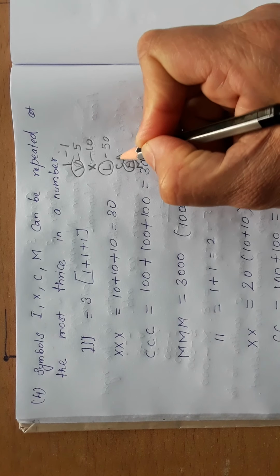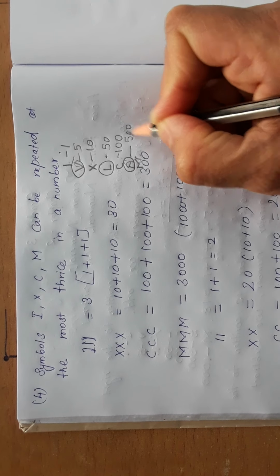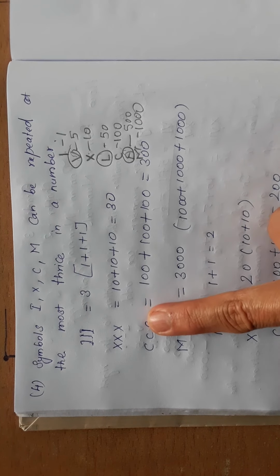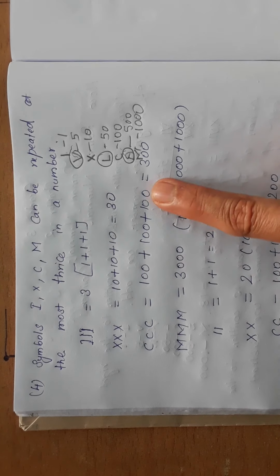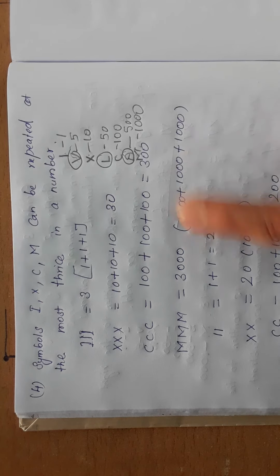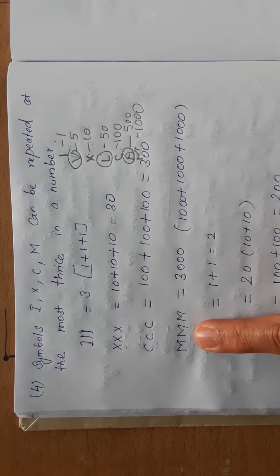C means 100, D means 500, M means 1000. Look here: 100 plus 100 plus 100 is 300. M: 1000 plus 1000 plus 1000 is 3000. Like that, we can write a letter 3 times only, 3 or less than 3.